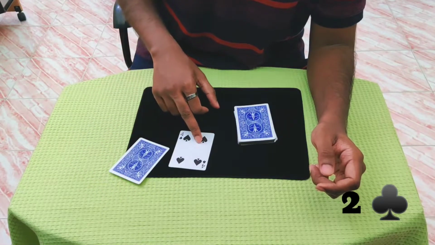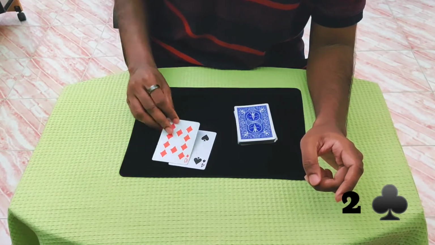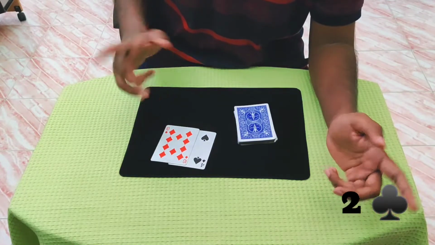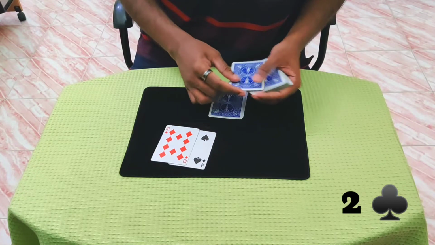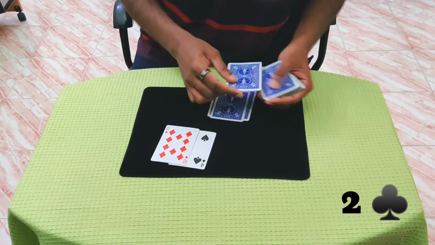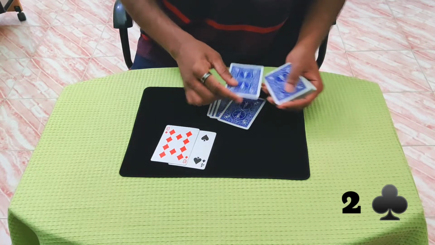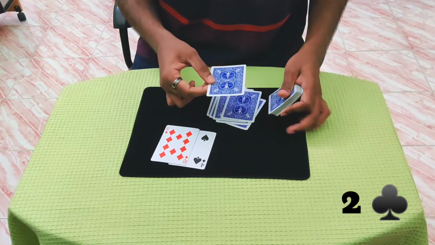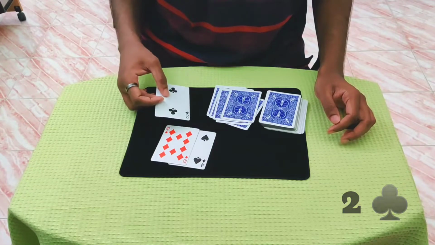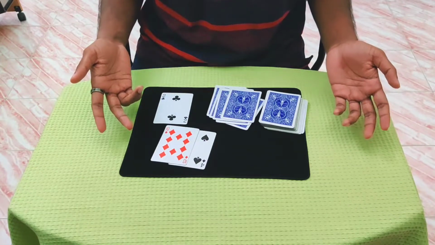Now this is a 4, right? 4 plus 10 is 14. Now let's see. 1, 2, 3, 4, 5, 6, 7, 8, 9, 10, 11, 12, 13. And the 14th card is exactly your 2 of clubs.